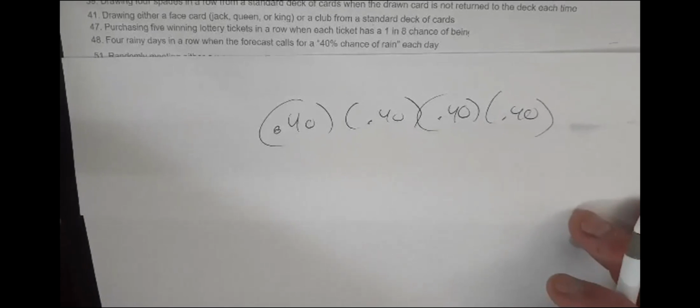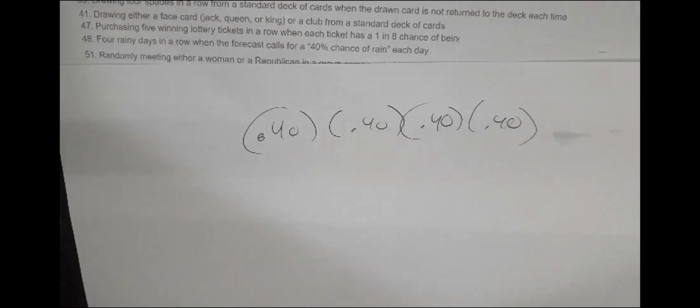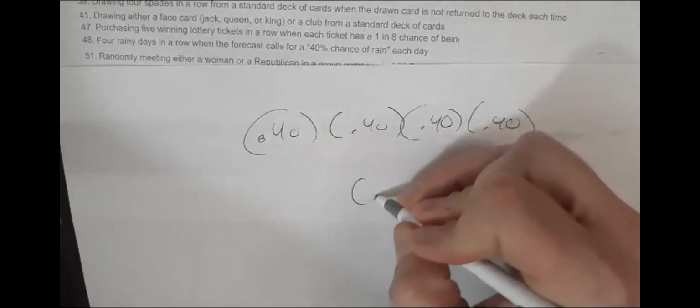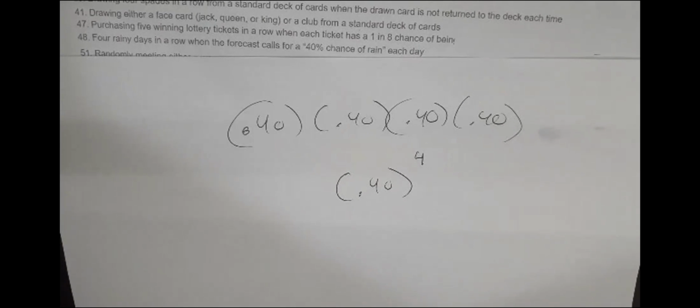Professor, why can't you do 40 times 4? This is not 40 times 4. This is 40 times 40 times 40 times 40. Or you could do 0.4 to the 4 if you're going to do exponents, but it's not times 4. If they're being added, that would be multiplication.